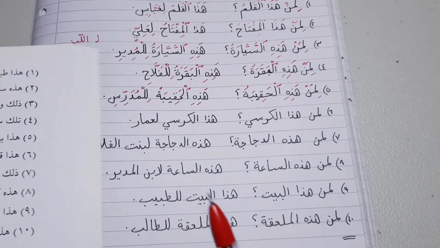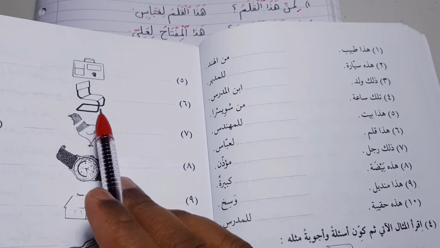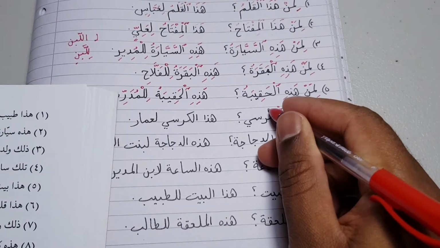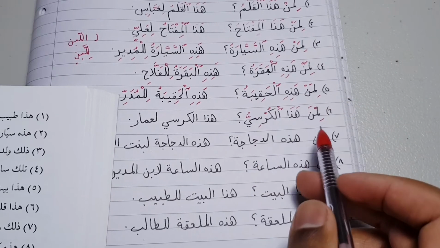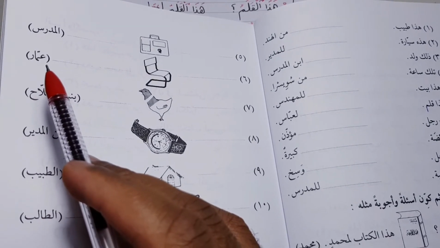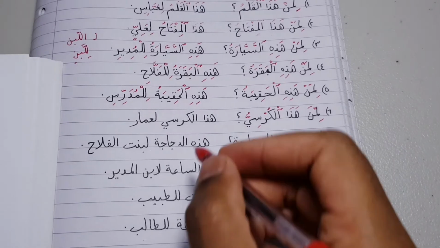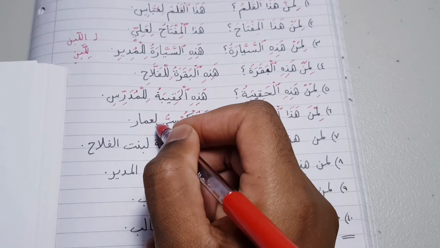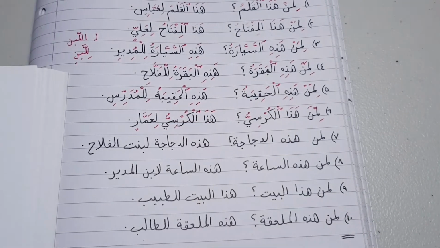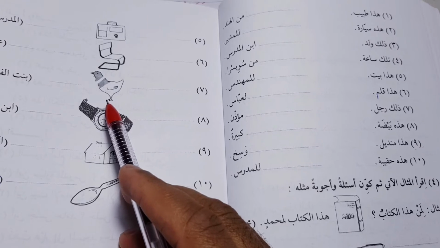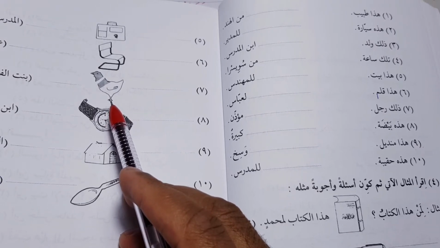Okay, the next one, we're asking about the chair, al-kursi. Kursi is mudhakkar, so we say liman hadha. هذا الكرسي. لمن هذا الكرسي. We're saying it belongs to Ammar. So there's nothing that needs to be omitted here. We can just add it on. So we're saying هذا الكرسي لعمار. This chair belongs to Ammar. The next one is dajaj. And we don't know what the gender is, so we could say dajajun or dajajatun.